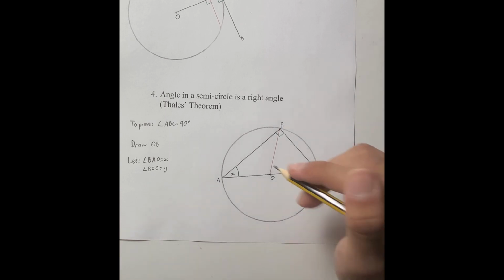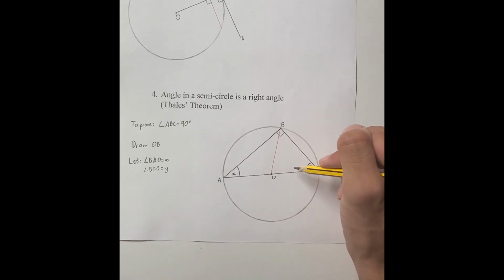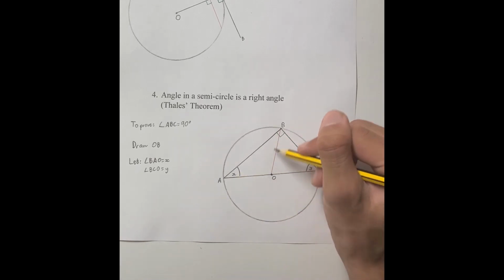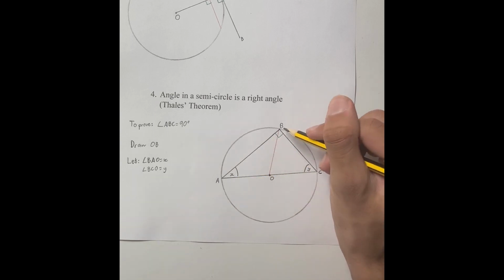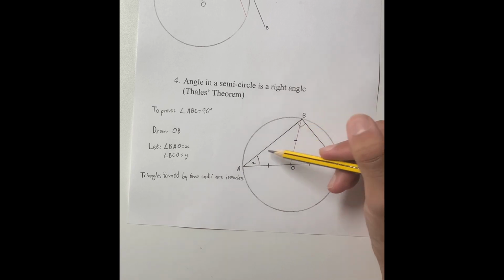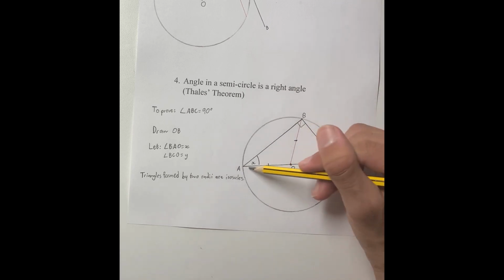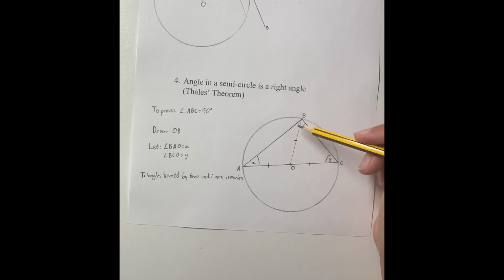Like we proved in the first theorem, a triangle formed by two radii is isosceles, and this can be seen in two cases here with triangles AOB and COB. Because all radii of a circle are equal, OA is equal to OB, and OB is equal to OC. The base angles of an isosceles triangle are equal. Therefore here, BAO and ABO are both equal, and OCB and OBC are both equal.